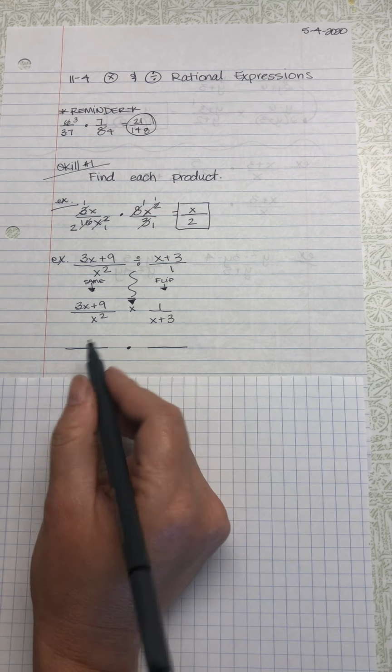Nothing can be simplified yet over there. So now I have an x plus 3 and an x plus 3 that I can cancel out, which leaves me on the top with 3 times 1, so just 3. And on the bottom, I have an x squared. Those cannot be further simplified.